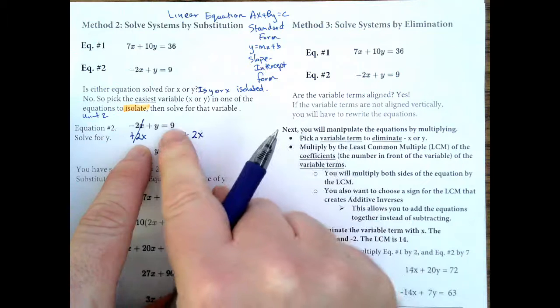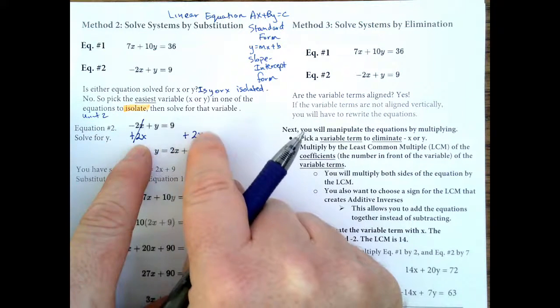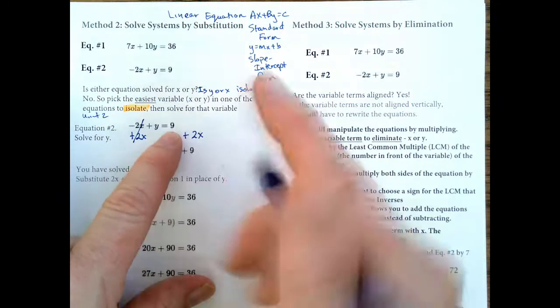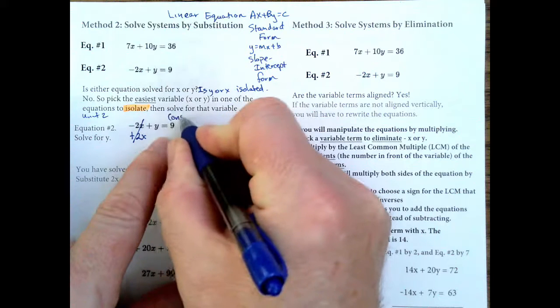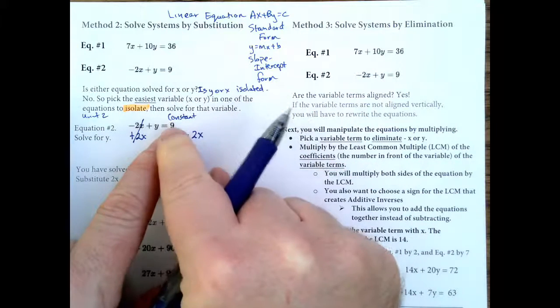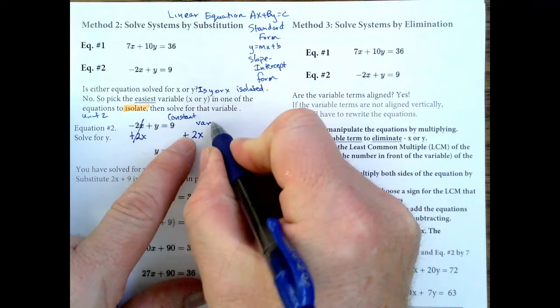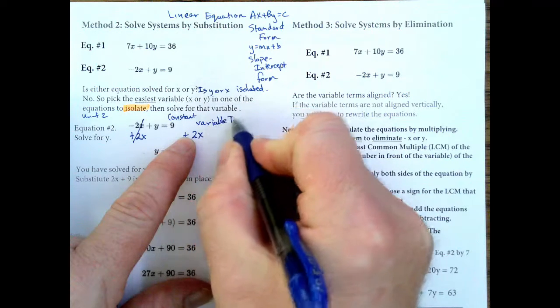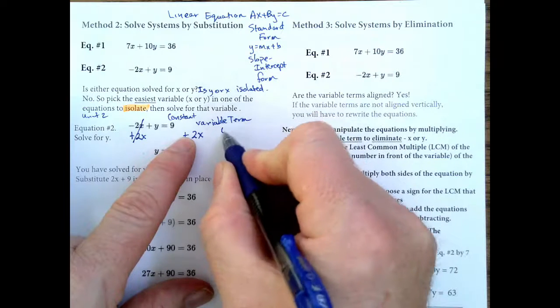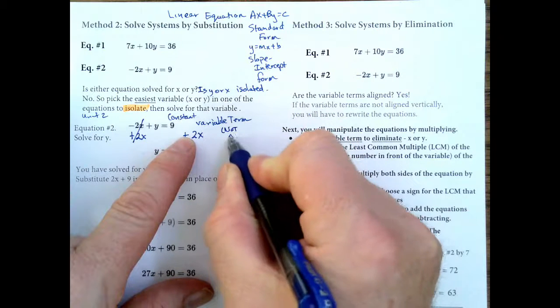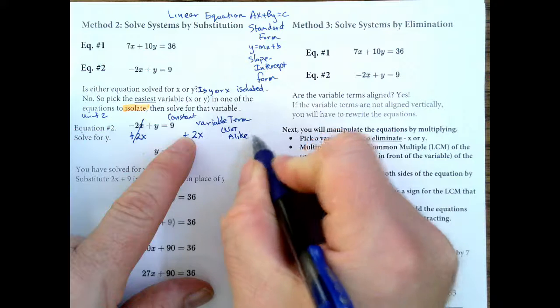Notice that they're not in the same column because this number is a constant, so I'm going to leave it here, and this number over here is a variable term. Those are not alike, and we don't add them together if they're not alike.